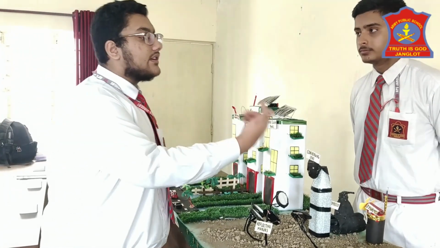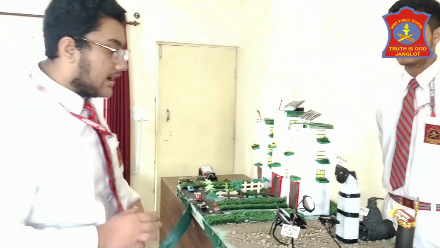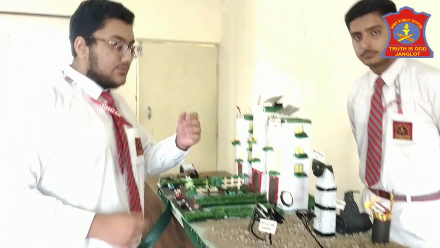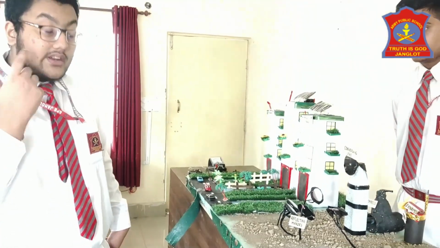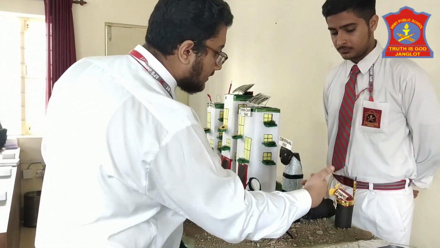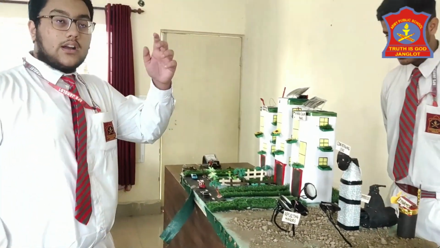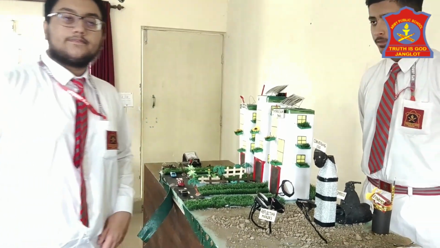So this energy can be further utilized in the metallurgical processes which require high heat supply, or it can be used to generate electricity with the help of a turbine. When we heat the water, the water will boil, due to which some steam will be generated, and that steam will be used further to rotate the blades of this turbine, which will create electricity. So these are the advantages of this project.